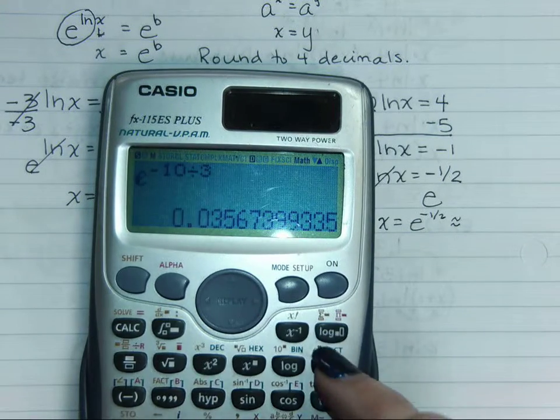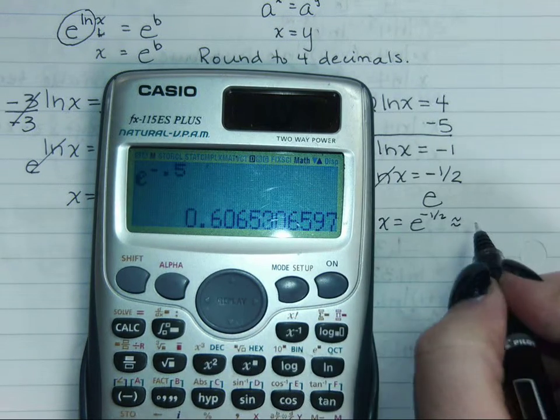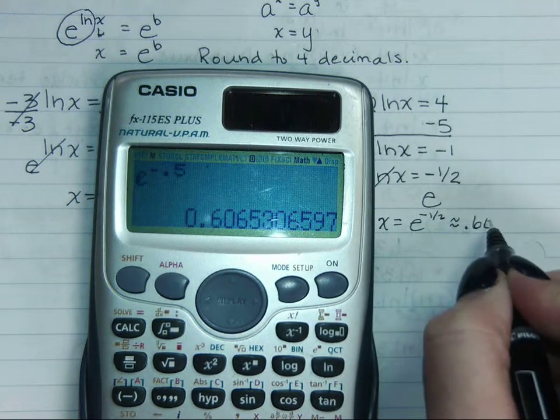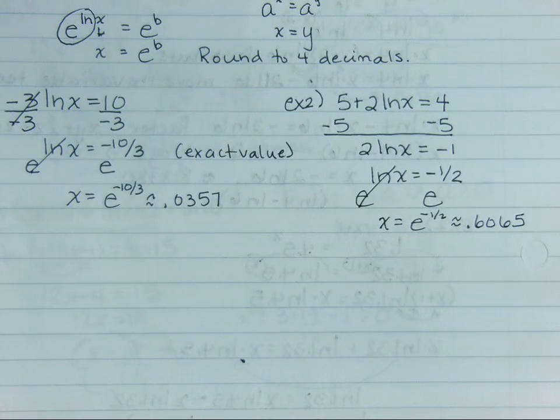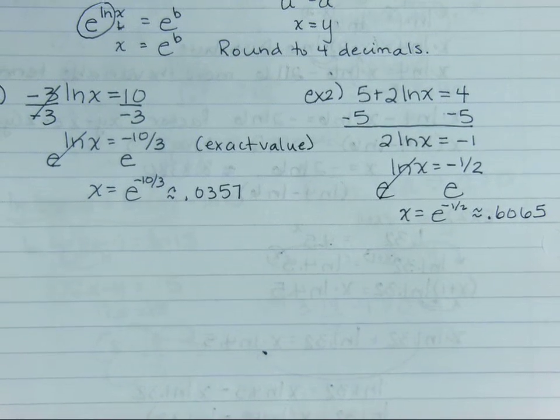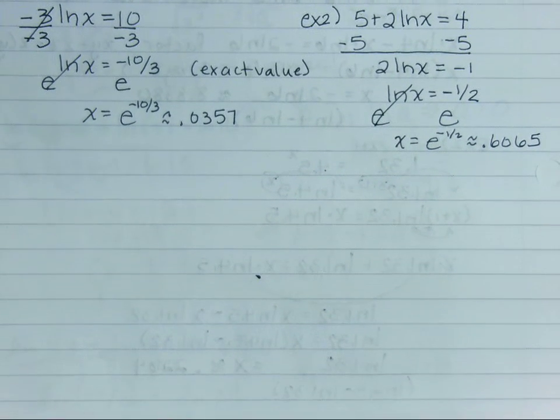Let's approximate that. Here, because negative 1/2 is the same thing as negative 0.5, I can do that, and I get 0.6065. That's going to be your general process. You're going to do this a few times, but it's just using ln and e together.